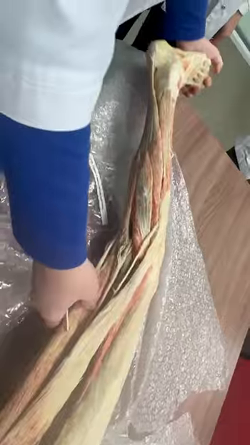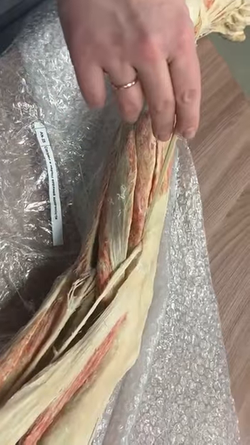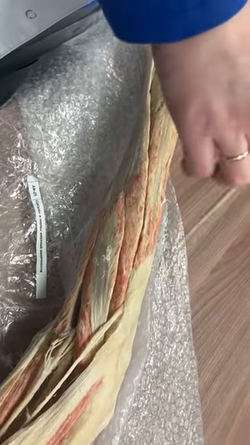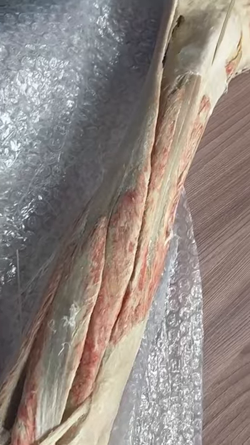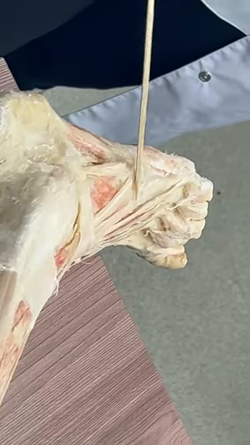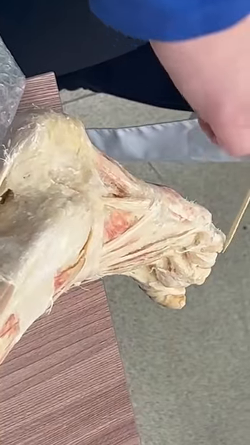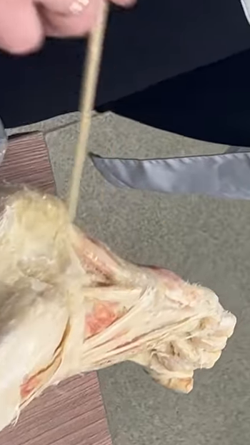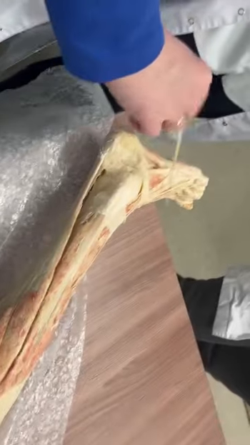First one is the nervus peroneus superficialis, the superficial fibular nerve, which will innervate two muscles, musculus peroneus longus and brevis. It will go on the lateral side of the leg, then it will go to the dorsum pedis on the foot, and will innervate the skin of the lateral side of the lateral malleolus and lateral side of the dorsum pedis. And I can't find it here, I think.